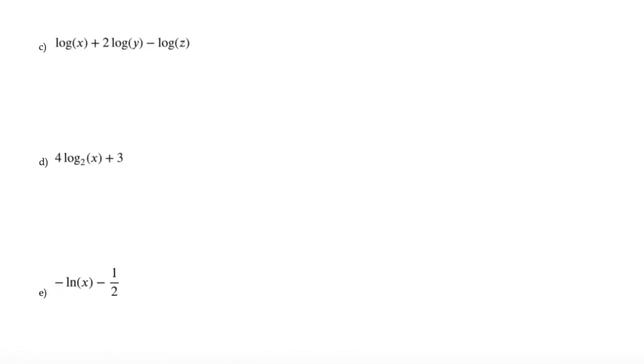Example 6, or slide 6, I should say. Here I have both addition and subtraction in our example. I'm first going to use, I've got 2 log base 10 of y. So I'm going to move my 2 up using the exponent rule. We still have log of x. Now we will have log y squared minus log of z.